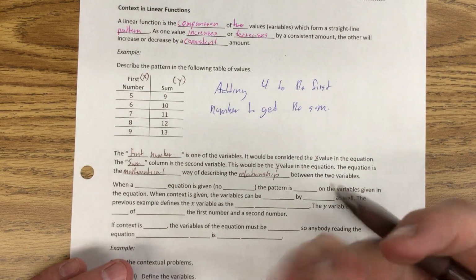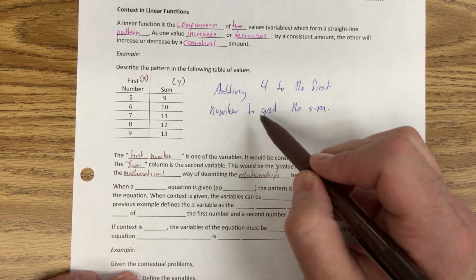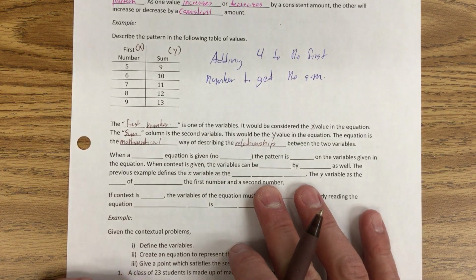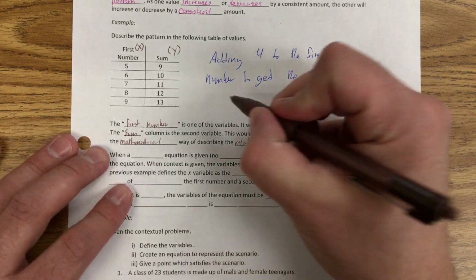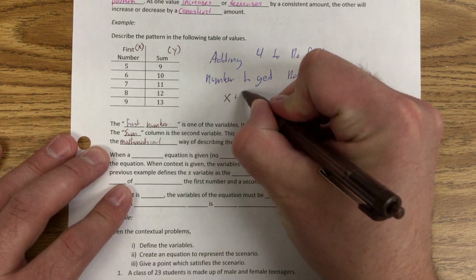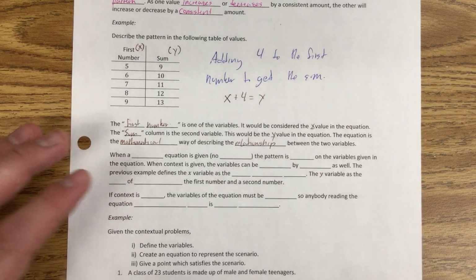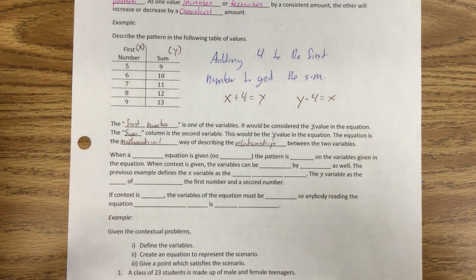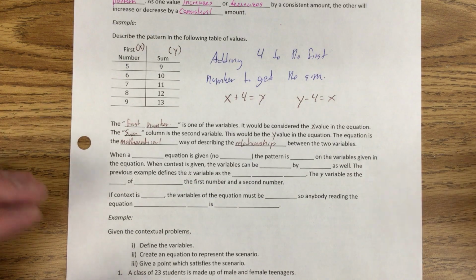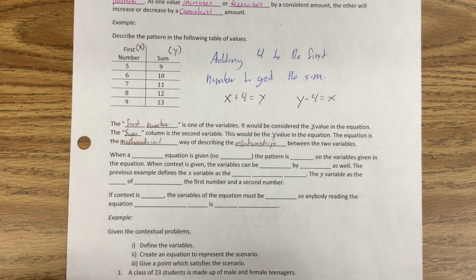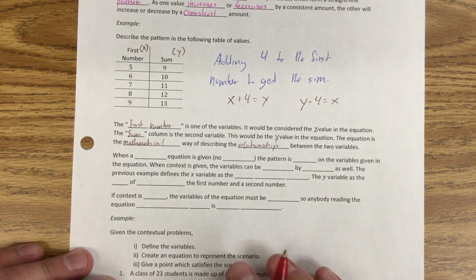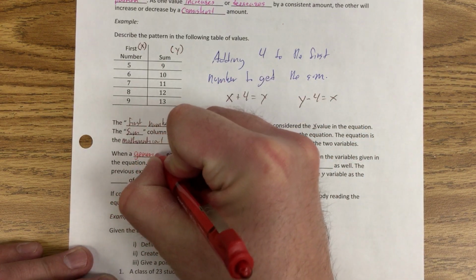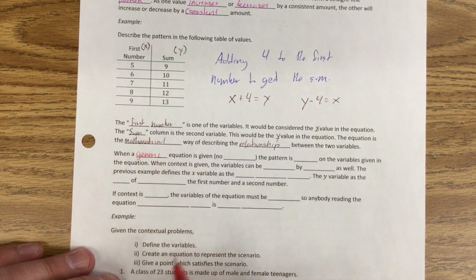How are they related? Yes, we can say it, but we can also show it mathematically as well. This here is x plus 4 is equal to y, or we could write it as y minus 4 is equal to x. There's a couple different ways that we can write that out, but we can write it as a mathematical equation.